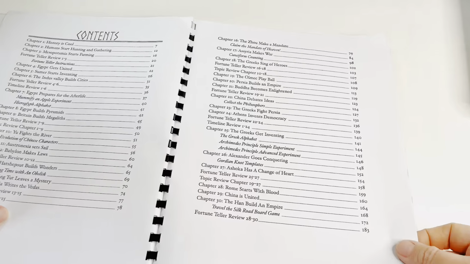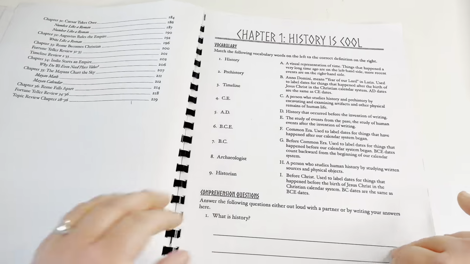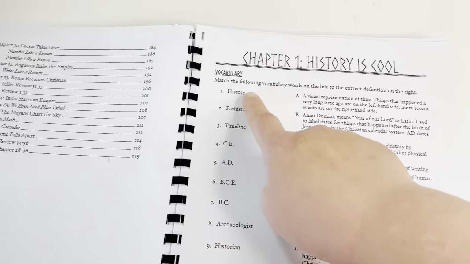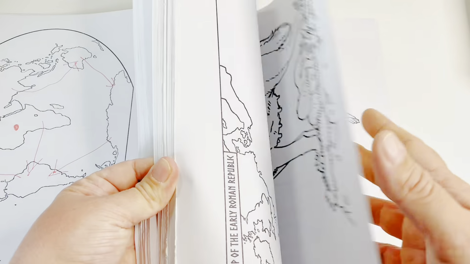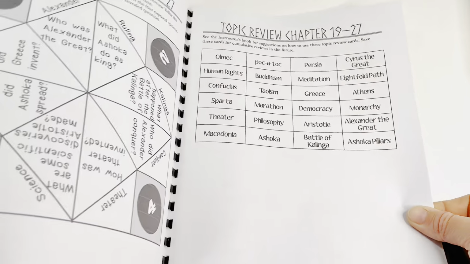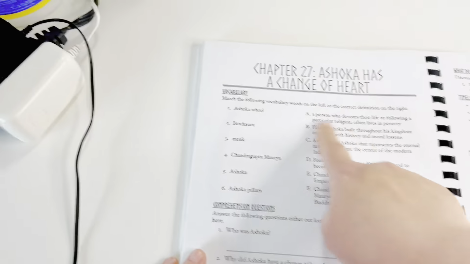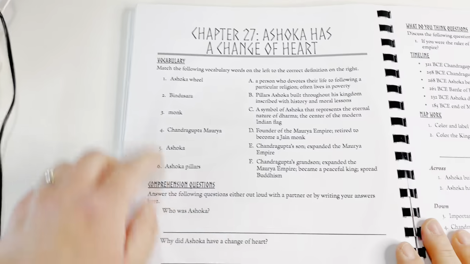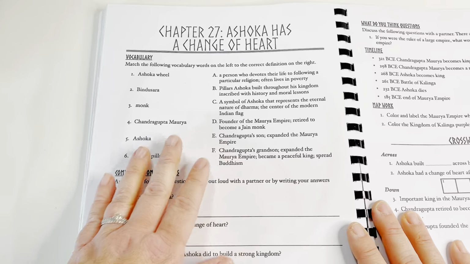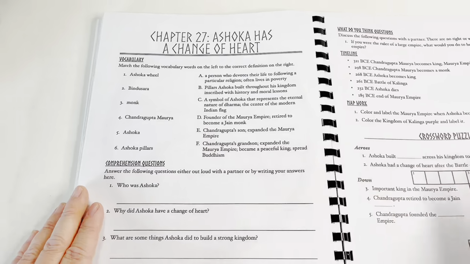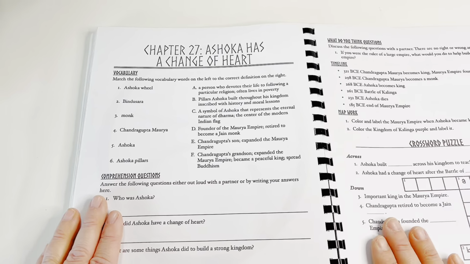So just like in the other books, it still has a table of contents with the pages. So you can see it's got in here. Well, let's get to it actually. Okay, so chapter 27, Ashoka has a change of heart. It's got vocab in here and it's matching. And what I like about this is there's many different options, so you can gear it towards the level of your child. So for me, I have a 1st grader, 4th grader, and 6th grader.